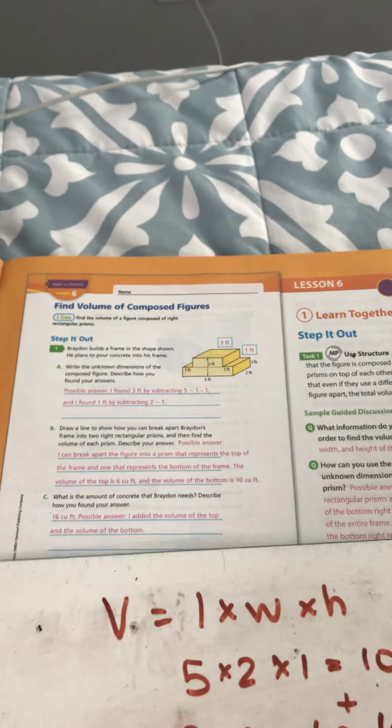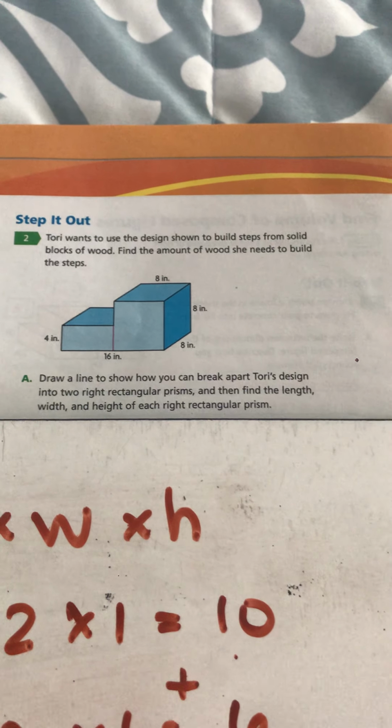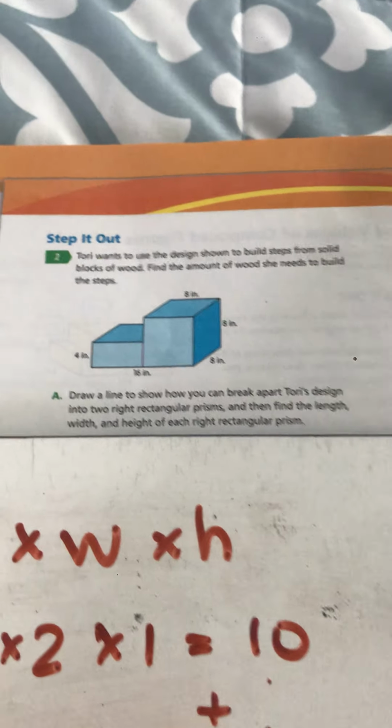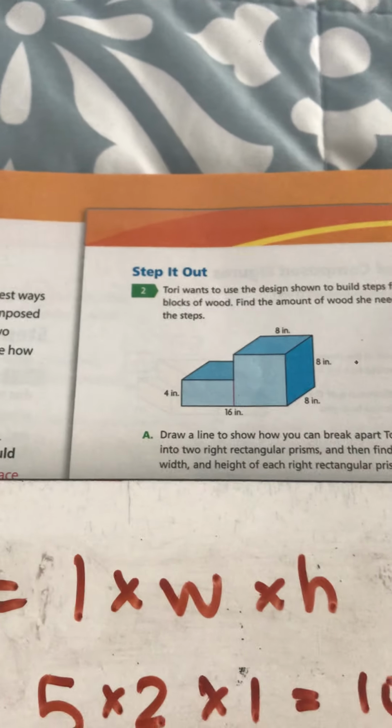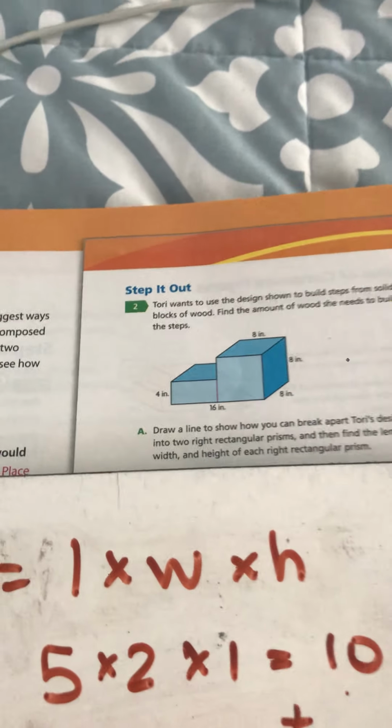Okay, I'm just going to turn the page and go over Step It Out number 2 for you. Let's see what Step It Out number 2 is all about. It says Tori wants to use the design shown to build steps from solid blocks of wood. Find the amount of wood she needs to build the steps. I'm going to erase my response to Step It Out number 1, unless I have my other board here. And I do, so I'm just going to use my other board.